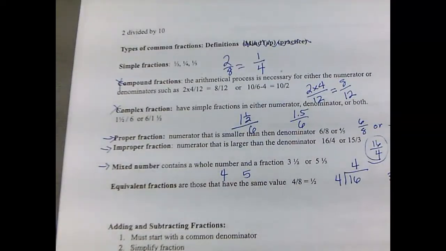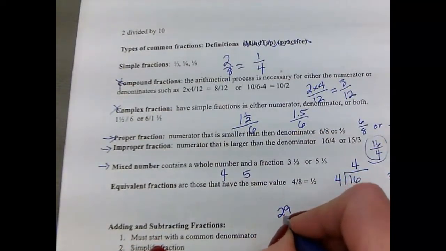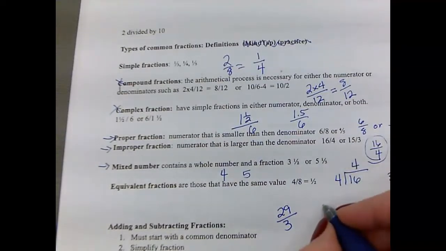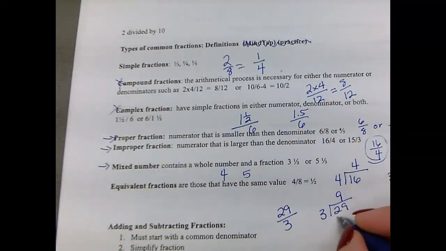Let me think of one that's completely different. Let's do 29 over 3. Okay, I don't know if this is going to work, but 3 goes into 29, let's say 9 times. 9 times 3 is 27, and that leaves a 2.